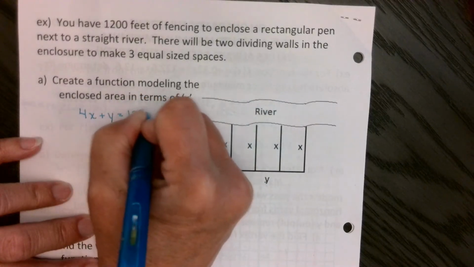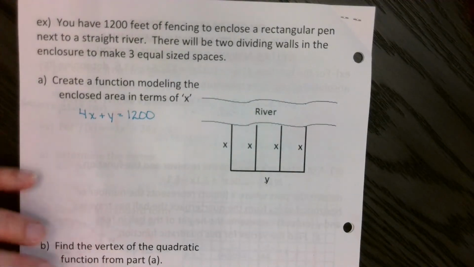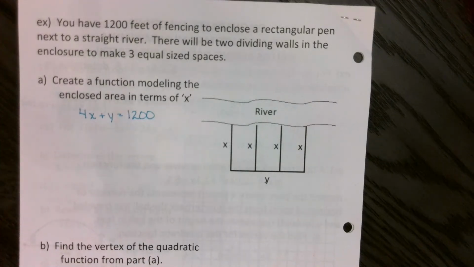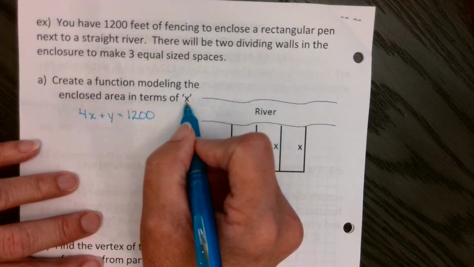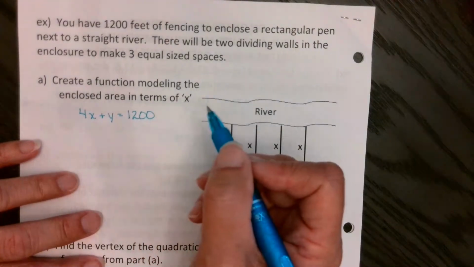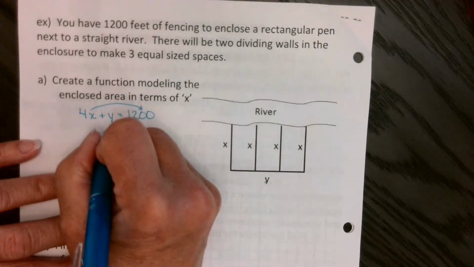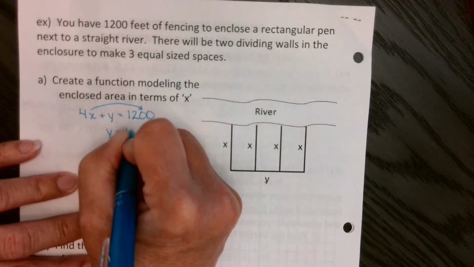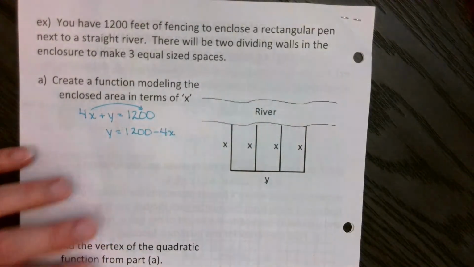We've used 1,200 feet of fencing. Okay, so this is our fixed relationship because we need to eliminate one of our variables. We've got to get everything in terms of one variable. Seeing we're trying to get it in terms of x, what we want to do is get rid of our y. So I'm going to solve for y, and I get y equals 1,200 minus 4x, because I'm going to take the 4x to the other side.